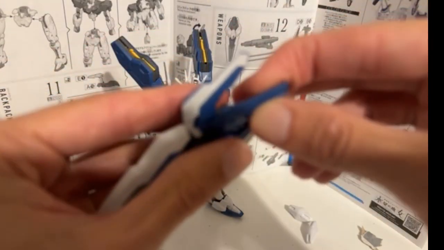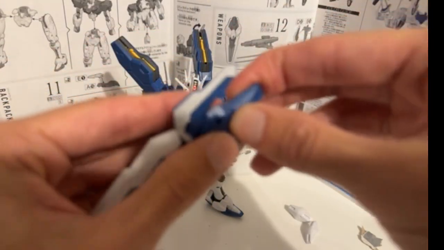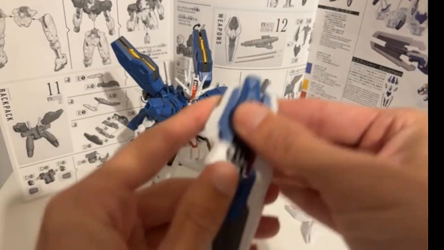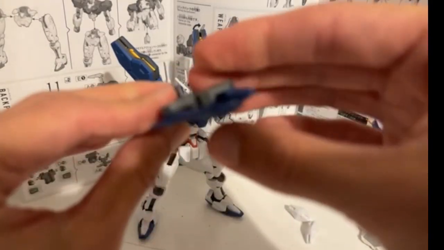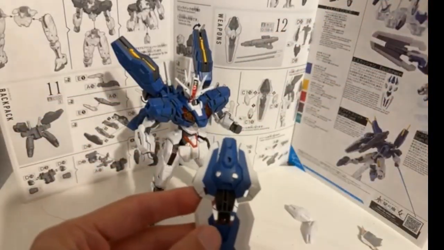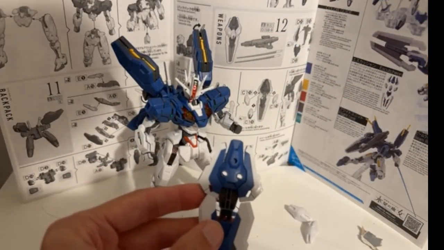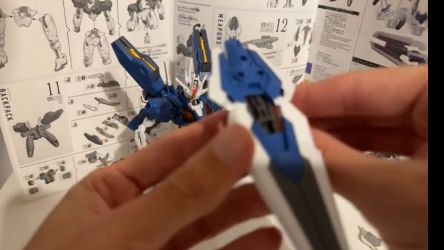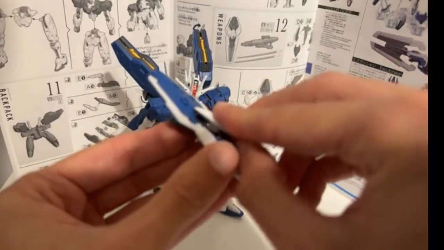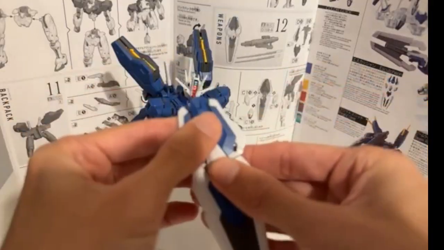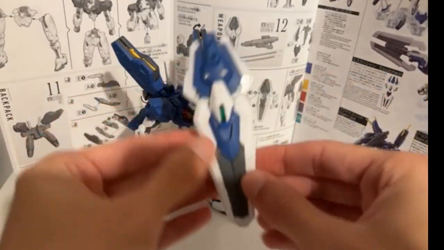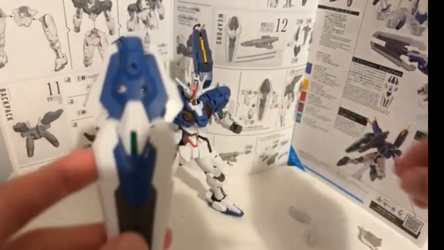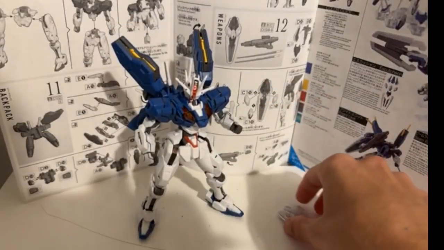I'm sorry, I'm trying to like that, and these kind of close in like that, I think. And then you take the middle piece and then plug that in like that. Everything kind of just fits together. So there we go. So here's the shield. There's got a little more pieces to add to be done with the shield.